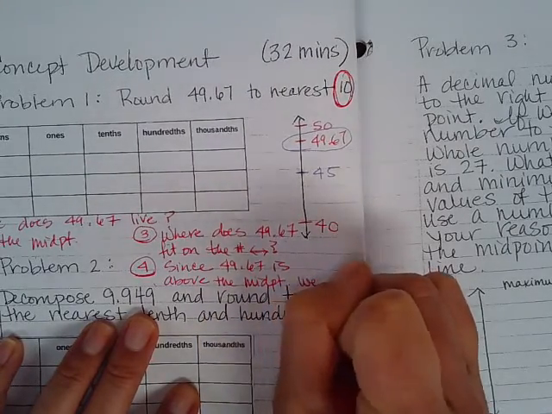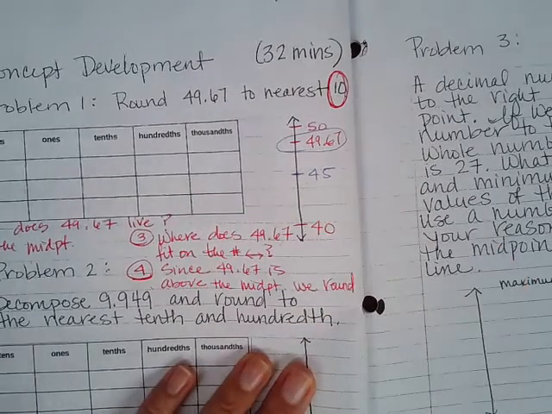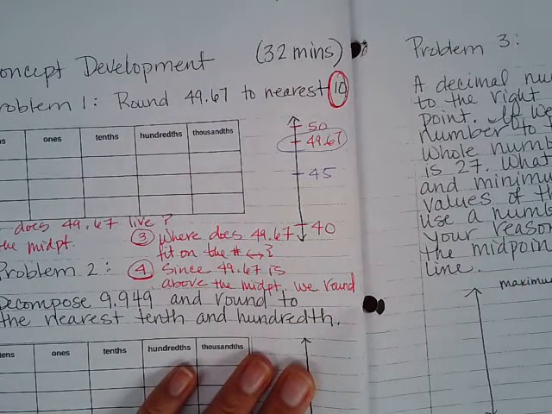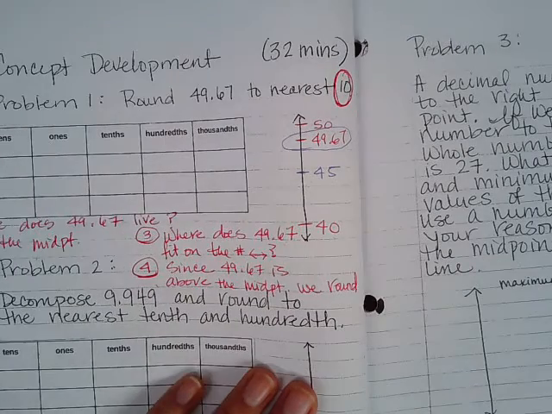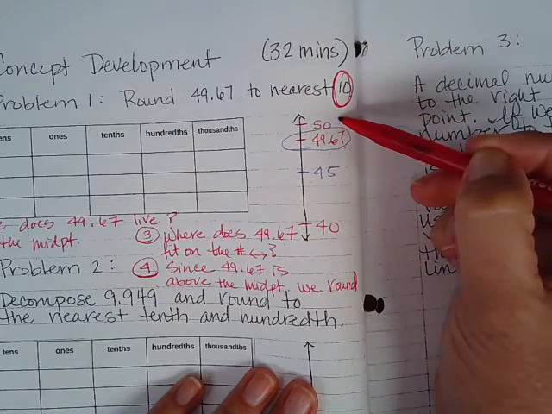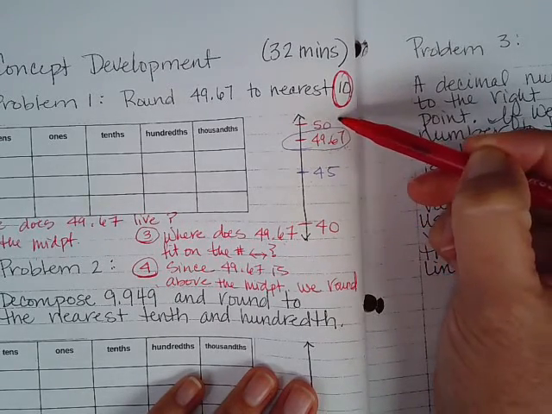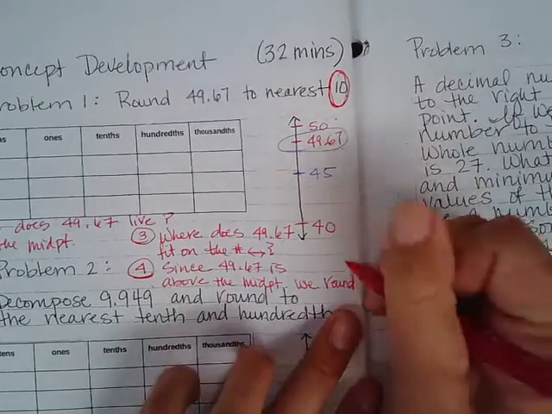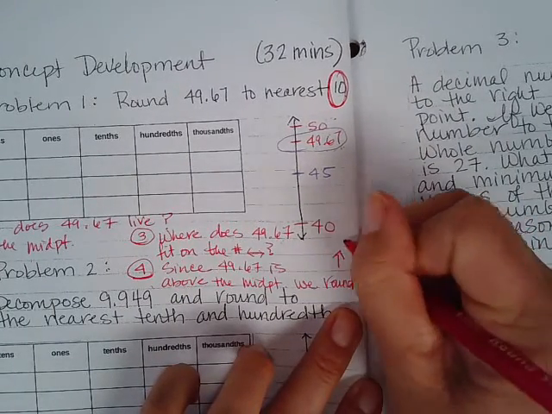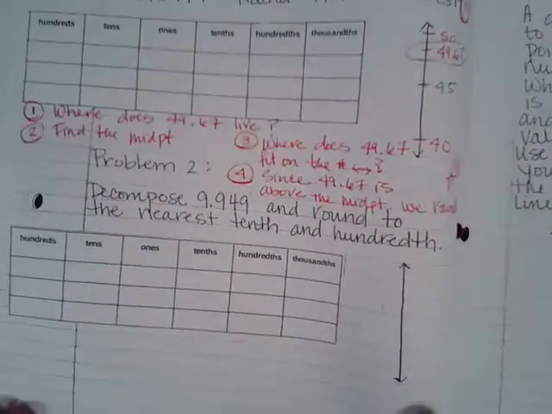we round. Show me in what direction with your thumbs. Up or down? Yes, you guys are absolutely correct. 49.67 is going to round to 50 because 49.67 is closer to 50 than it is to 40. So we're going to round up to 50. All right. Going to problem 2.